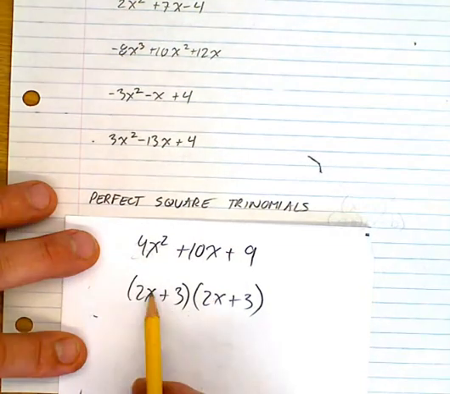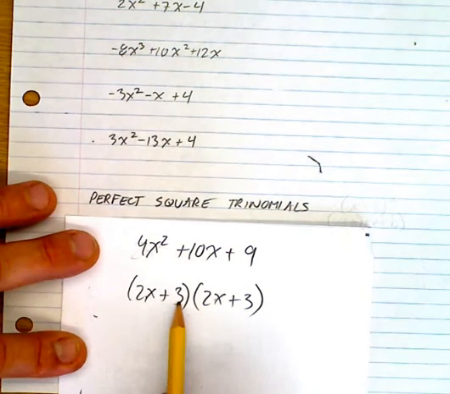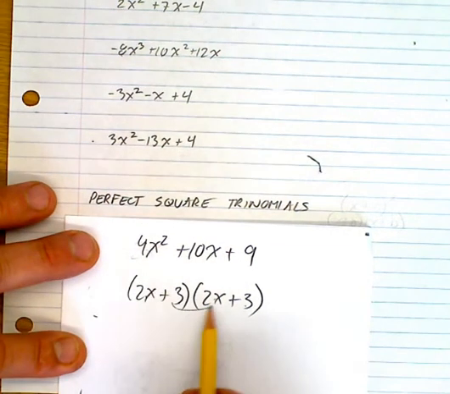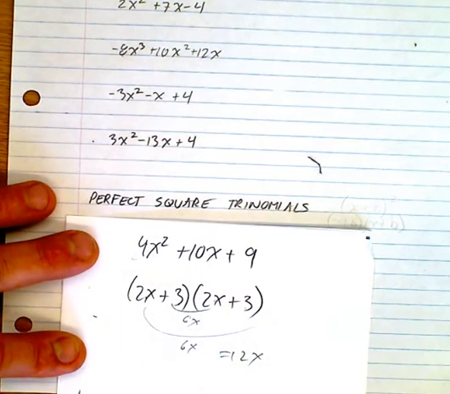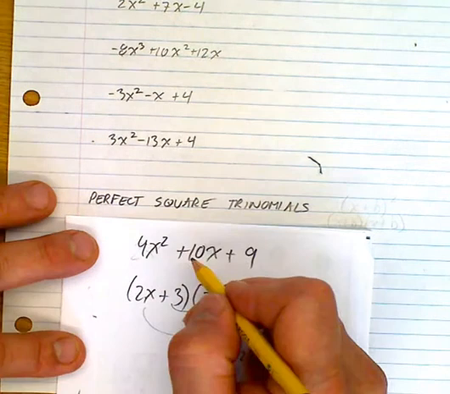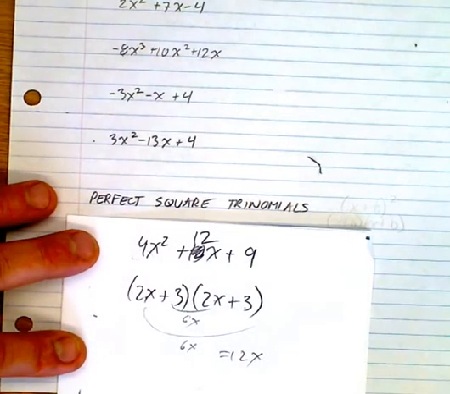Well, 2x times 2x, 4x squared, 3 times 3, 9. That gives me 6x. That gives me 6x. I'm looking for a 12x. So no, that's not a perfect square. If this was a 12, boom, that's a perfect square.